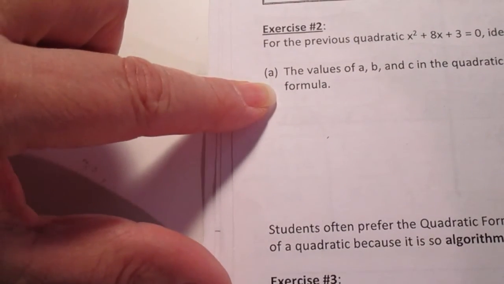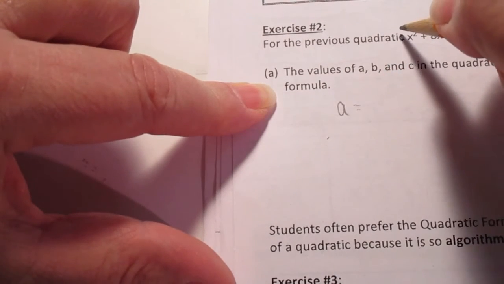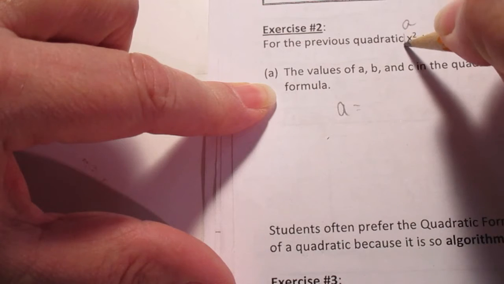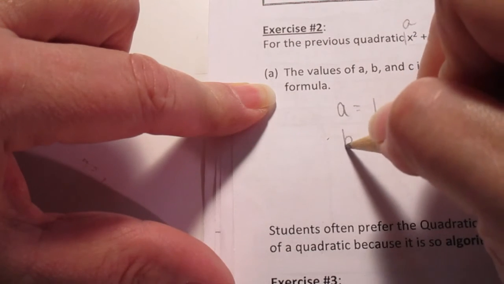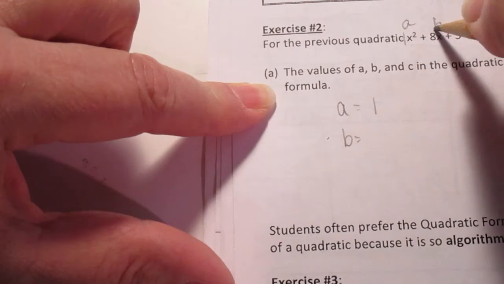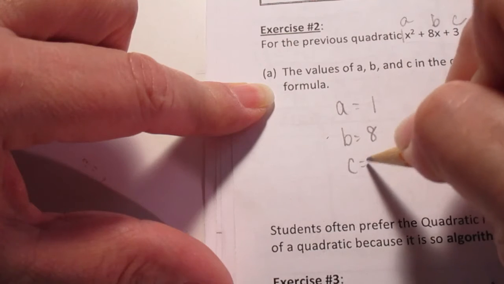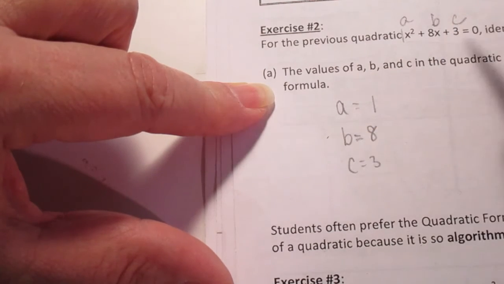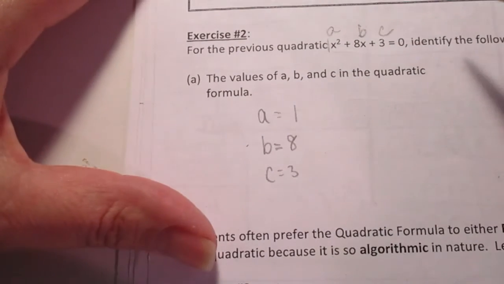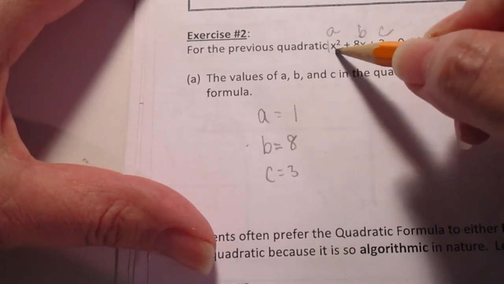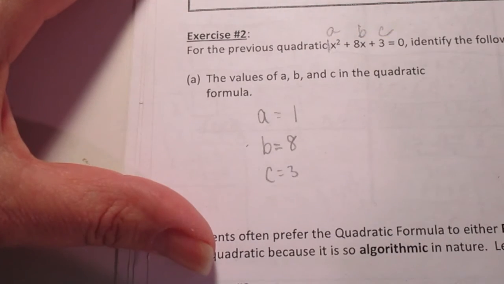We are going to find the values a, b, and c in the quadratic formula. So a is equal to that invisible 1 that comes in front of the x squared. So that's 1. B is equal to the 8. And c is equal to 3. So those numbers come right out of the quadratic equation that you're trying to solve to find the roots of. So a, b, c, they're the numbers, but when you don't see a number, remember that's the invisible 1.